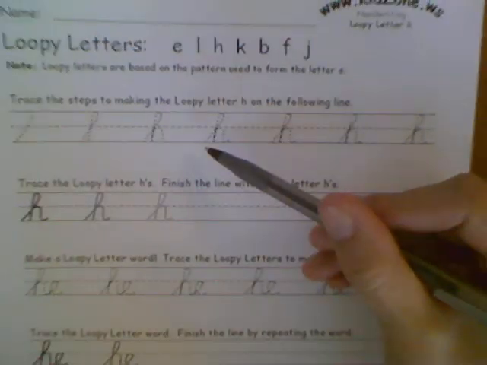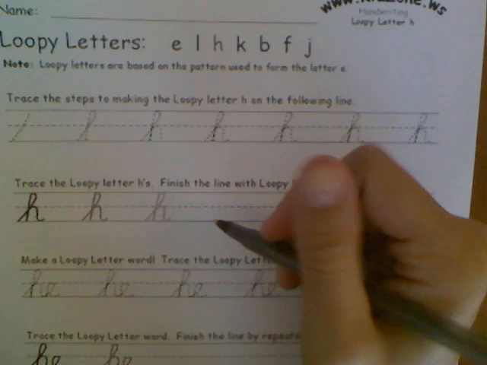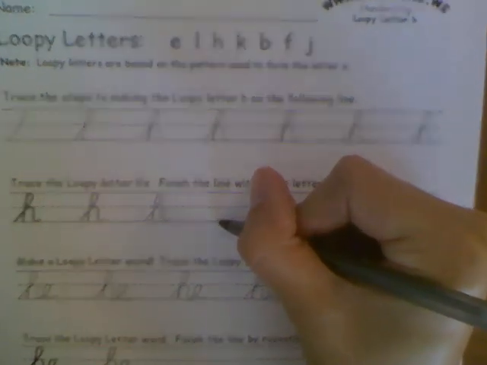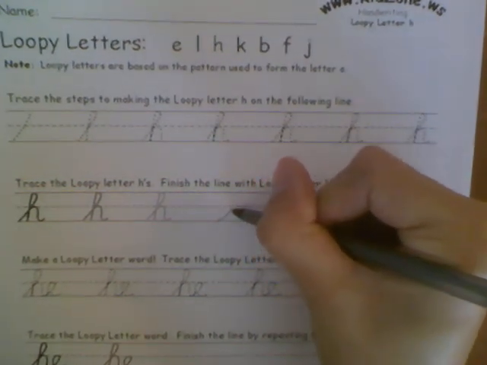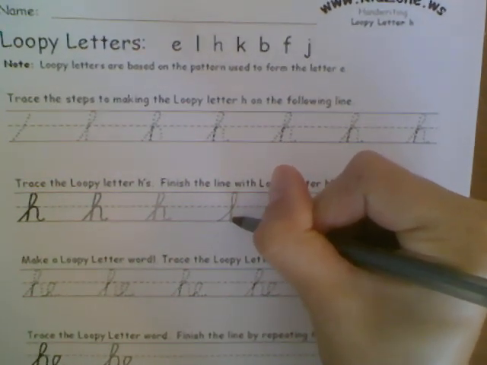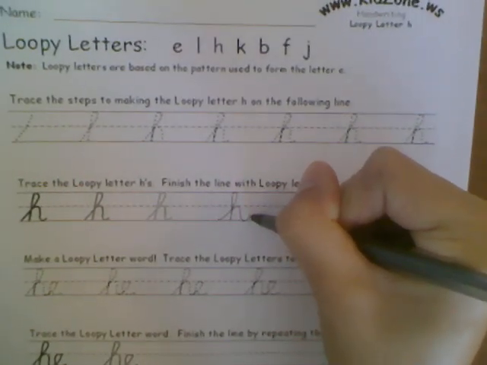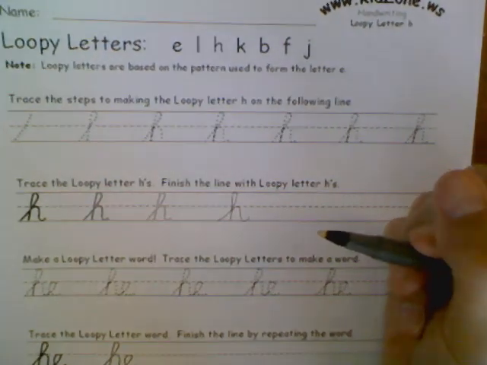Next I have cursive letter H. So I have my loop here, making it part of my loopy letter. I'm going to start at the bottom, make my loop up high, kind of like the L, come straight down, then retrace that line going back up, and that's cursive letter H.